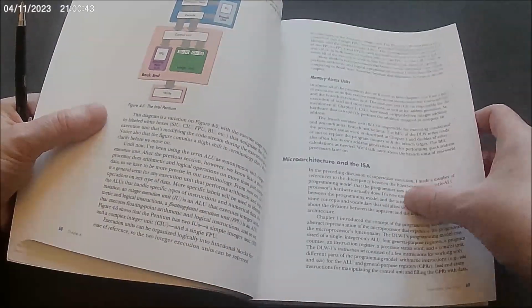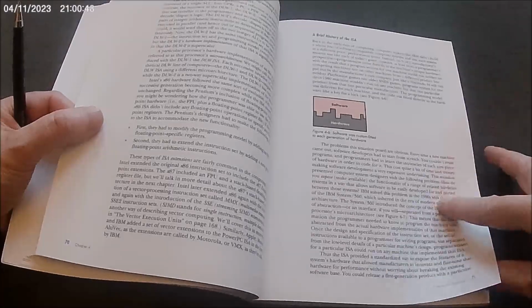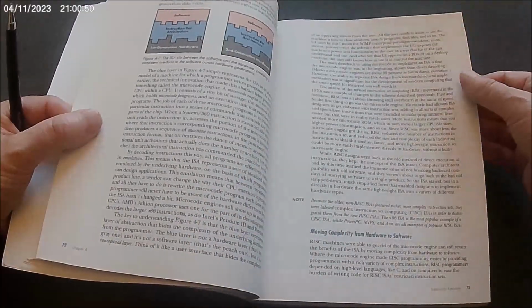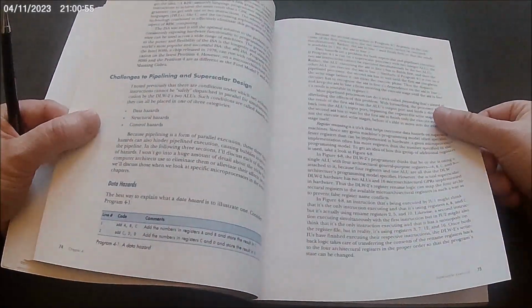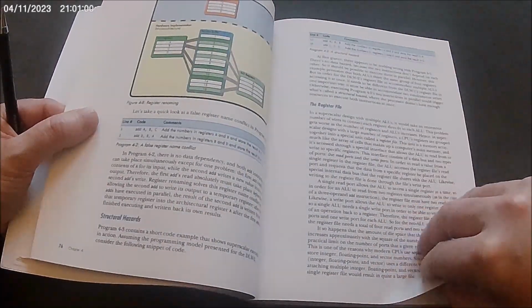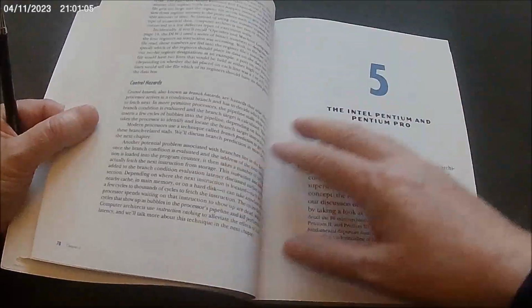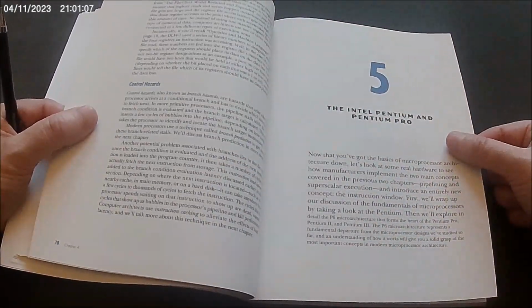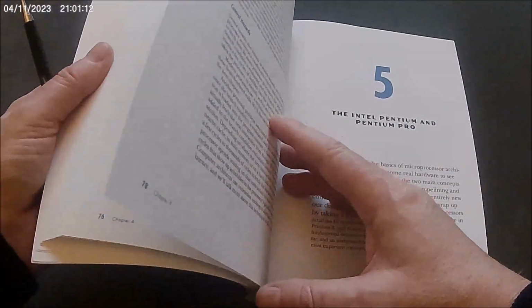integer unit. And this section here on instruction set architecture, and a nice history here of instruction set architectures, very readable, very well put together. And there's an awful lot of detail here, structural hazards within pipelined architectures, register file, control hazards. So a nice introduction to the idea of a pipeline of superscalar architectures.